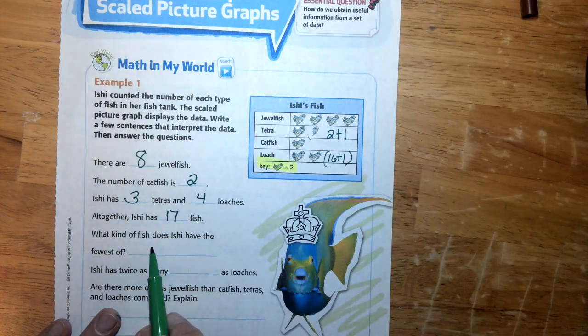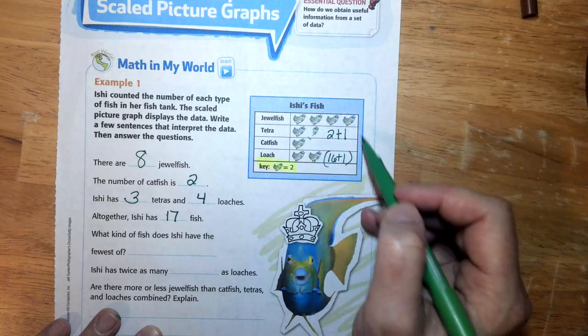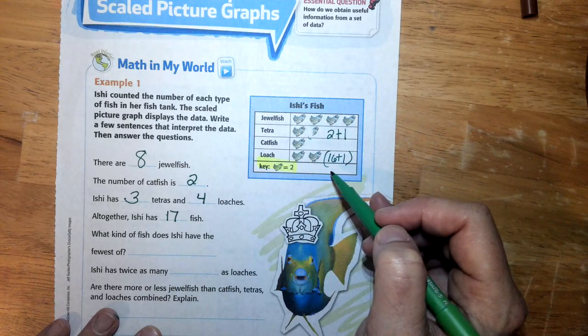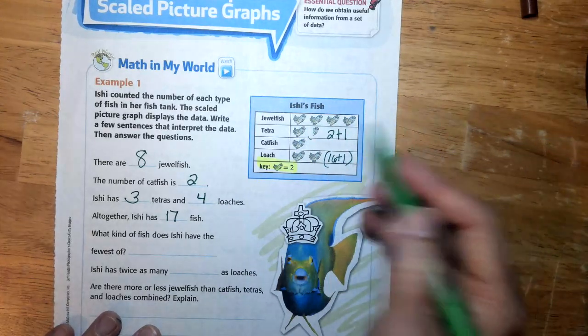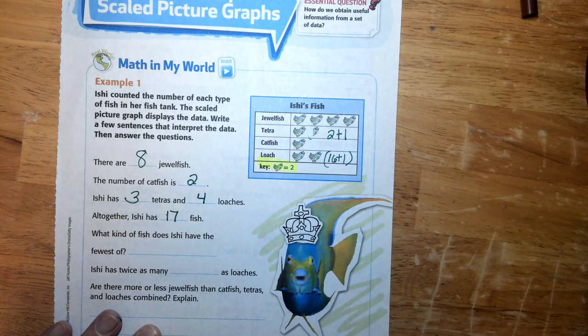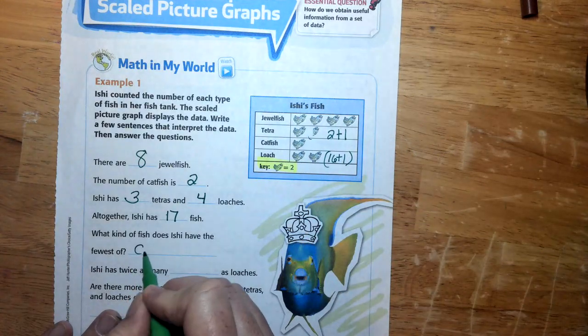What kind of fish does Ishi have the fewest of? So the fewest of. I'm going to look up here and see which one has the smallest amount. If we look here, it would be catfish.